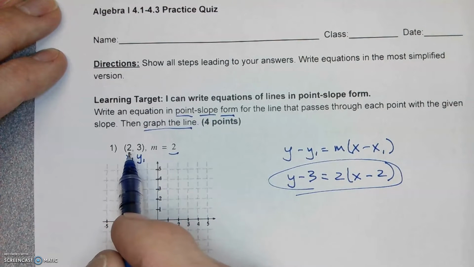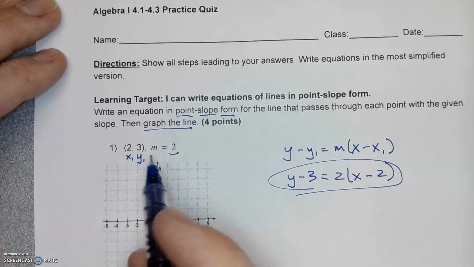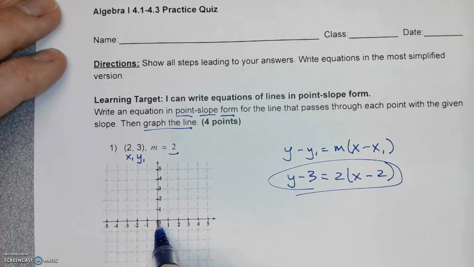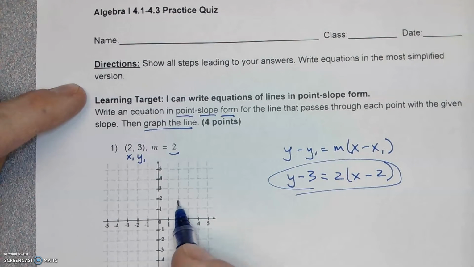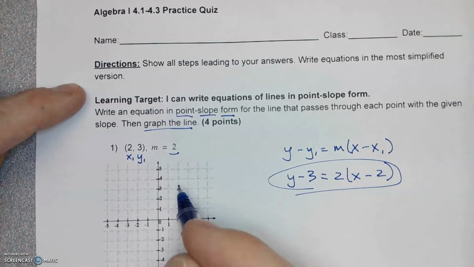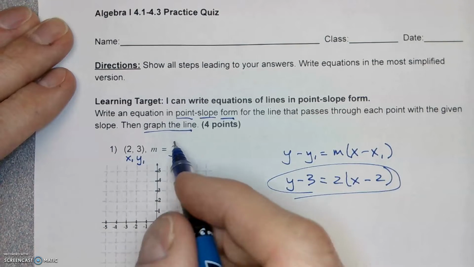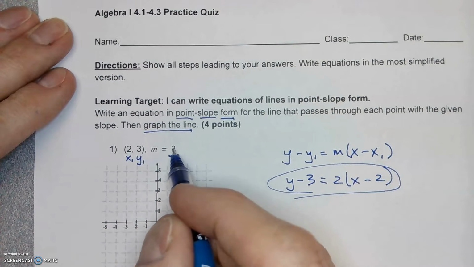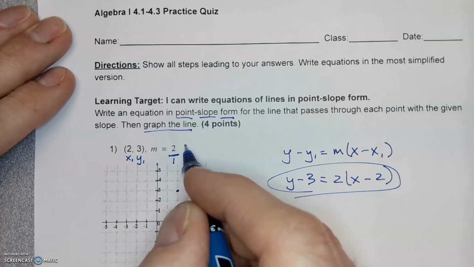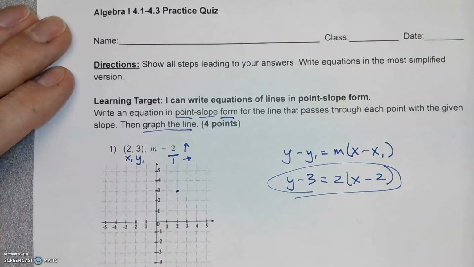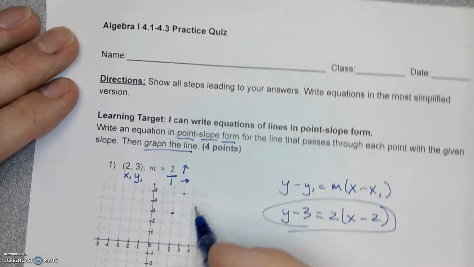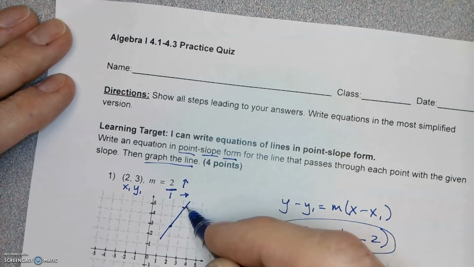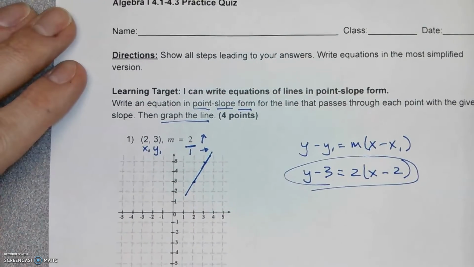Now to graph this, you're going to use this info that was given to us. So x of 2, so from the origin go right to positive 2, and then a positive 3 for y. So 1, 2, 3, put a point. Then a slope of 2 really means the slope of 2 over 1. So 2 up and 1 over to the right. So we're going to go 1, 2 up, 1 to the right, put a point, connect it, and there's your graph.